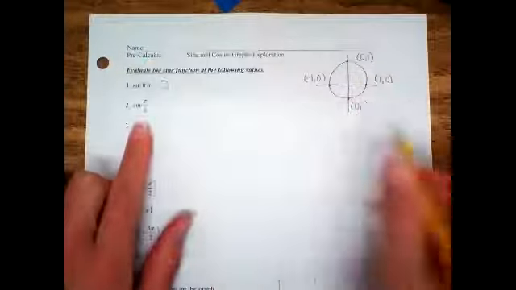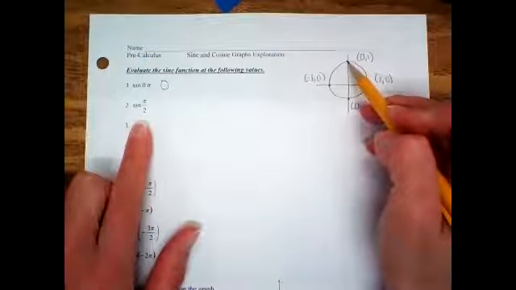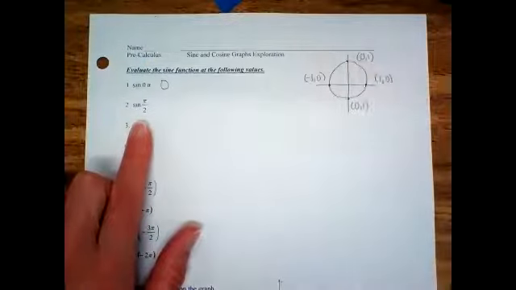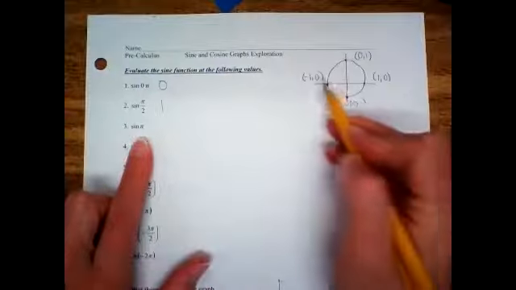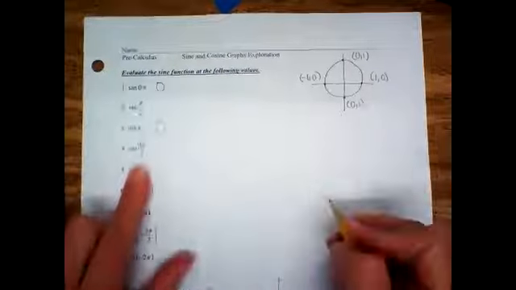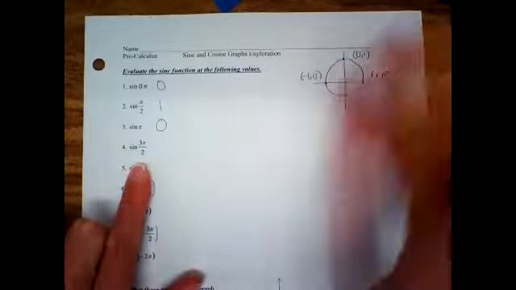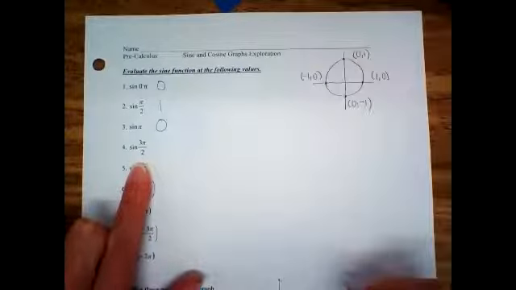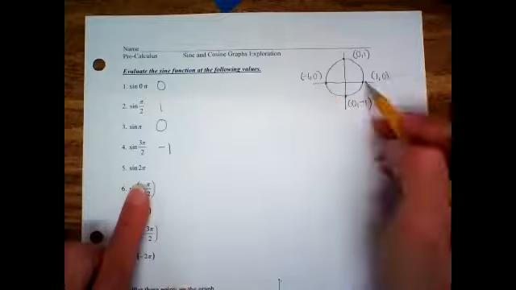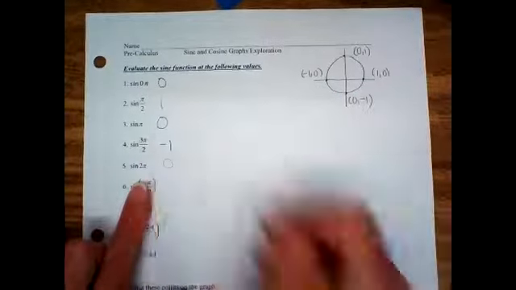0, good. And then at pi over 2 up here, what's our y value? 1. And then at pi, we're back to 0. And then at 3 pi over 2, -1. Be good if I put the negative there. And then the whole way around, 2 pi puts you back where you started at 0.